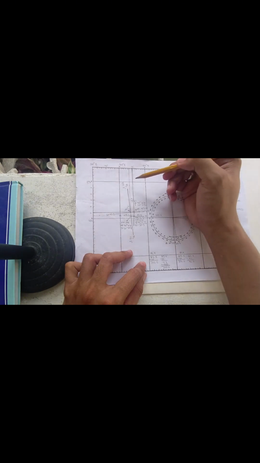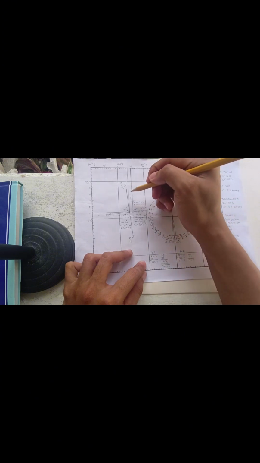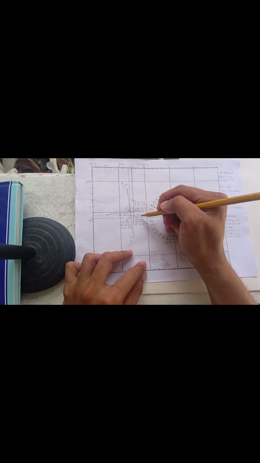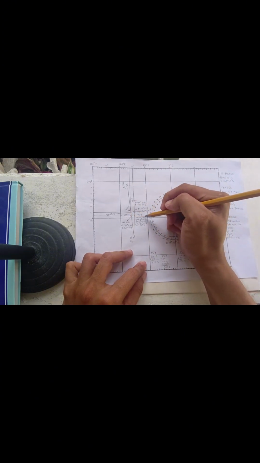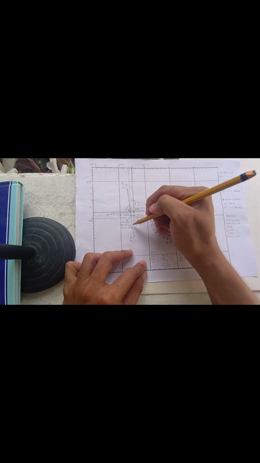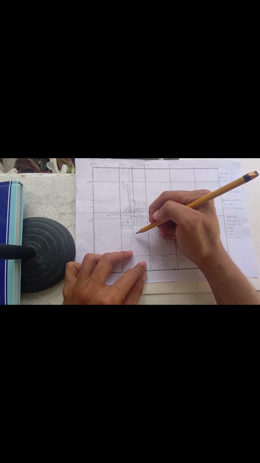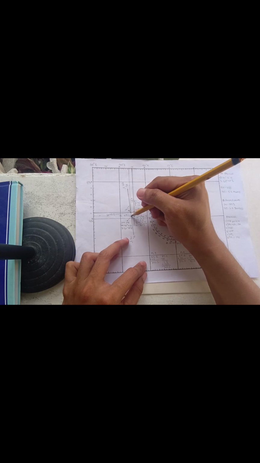The final step is to get our final position. In order to get our final position, we have to get the intersection of the position lines of the two stars. This is the position line of Rasalhague, and this is the position line of the Markab star. So this is our fixed position.